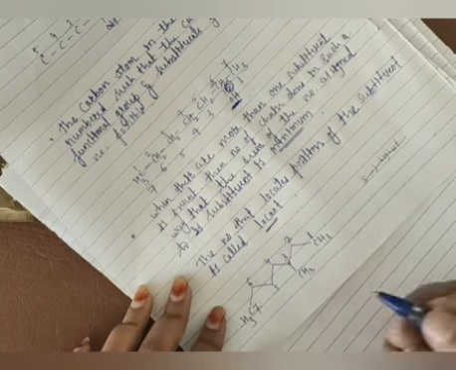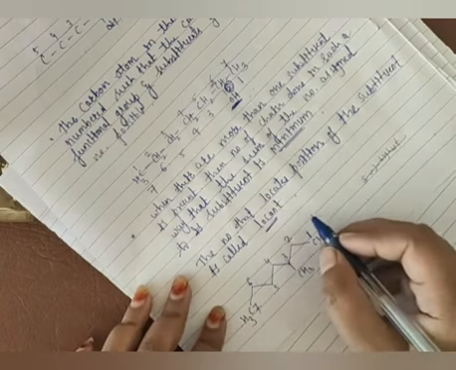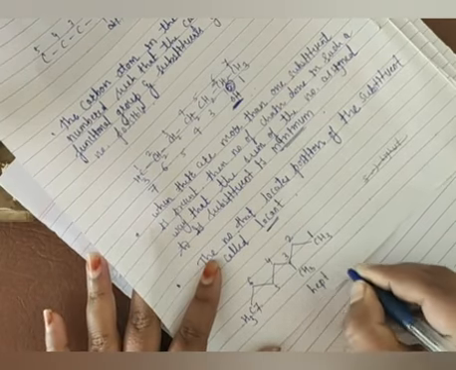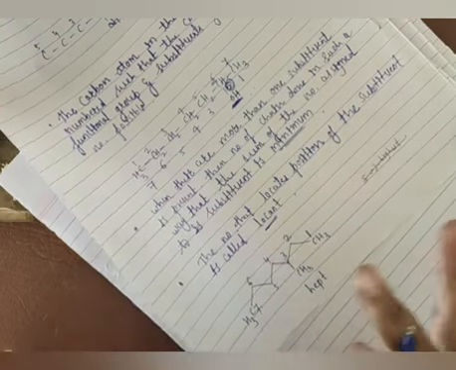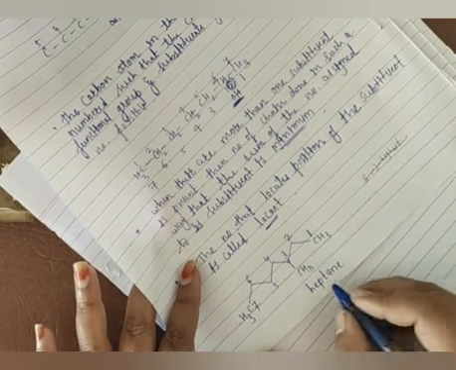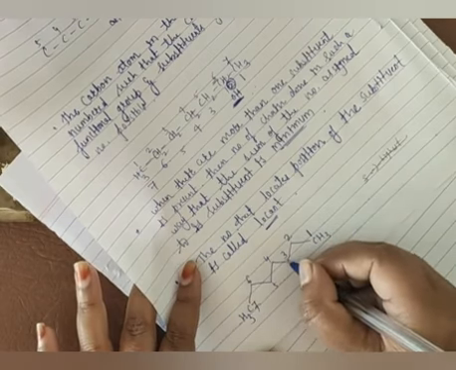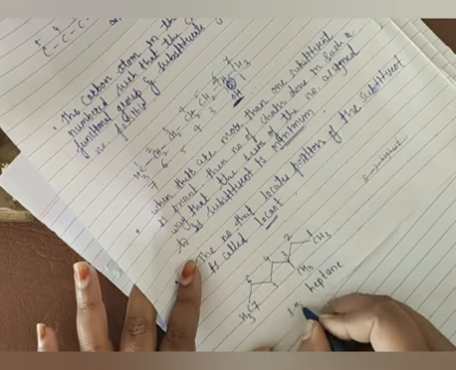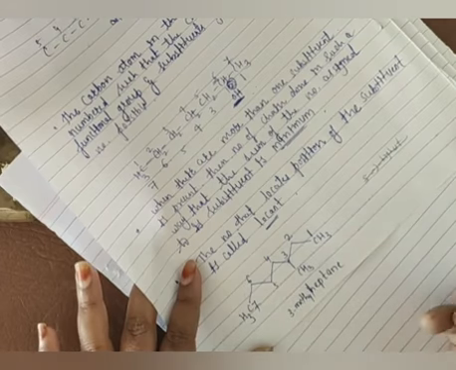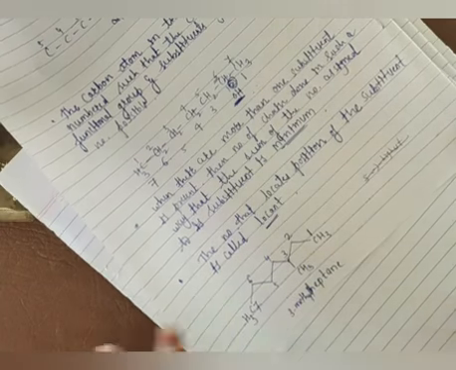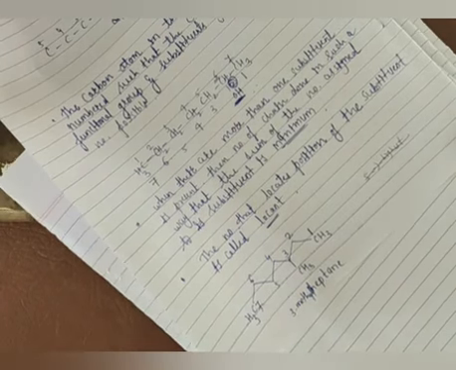Now you know that if there are 7 carbon atoms, we have to use hept. And this is an alkane. We don't have any double bond, only single bonds, so the suffix we use is ane, so heptane. At the 3rd carbon atom we have a methyl group, so 3-methylheptane.